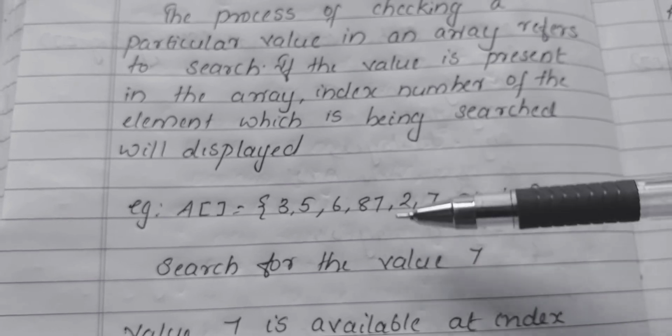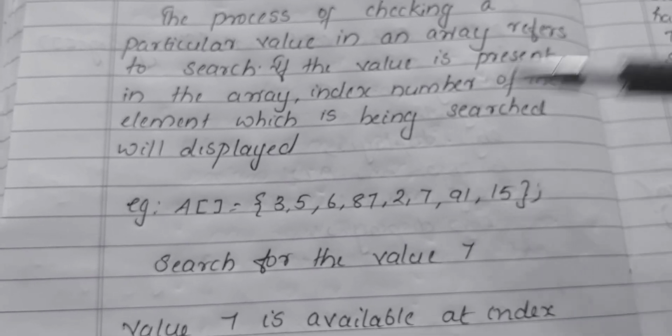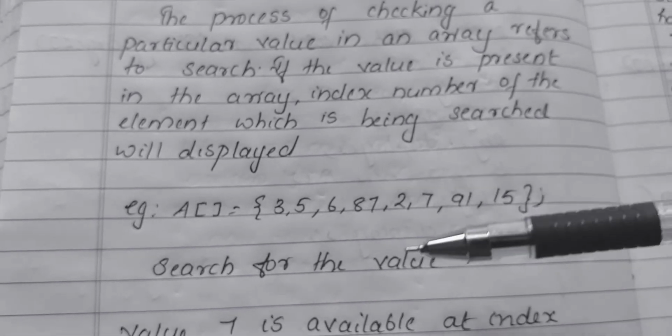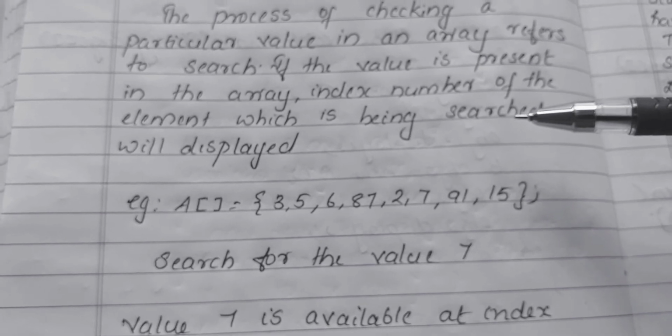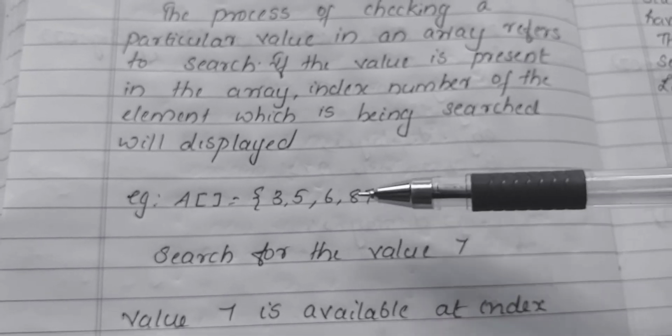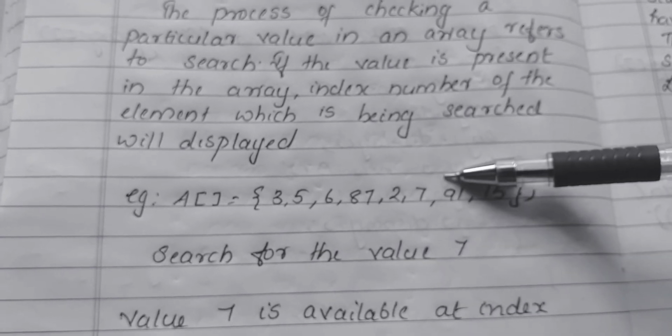Now let's consider our search. Suppose we want to search for the value 7 in the array. In the searching technique, we search for the particular element in the array.